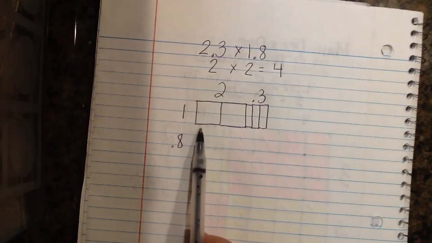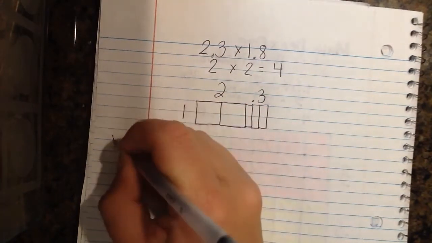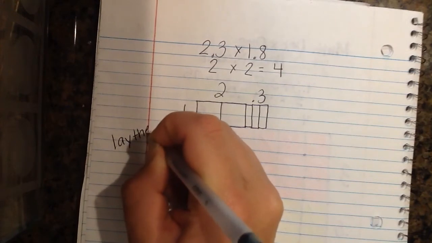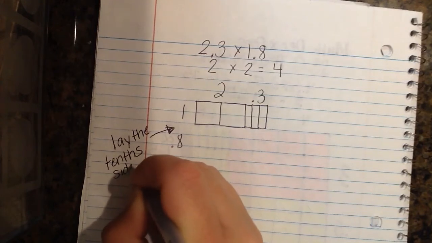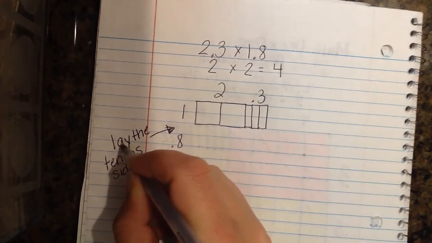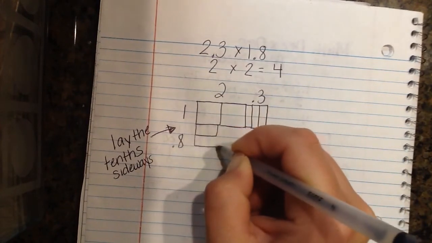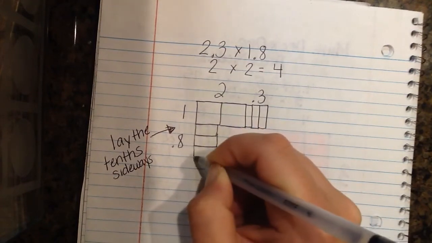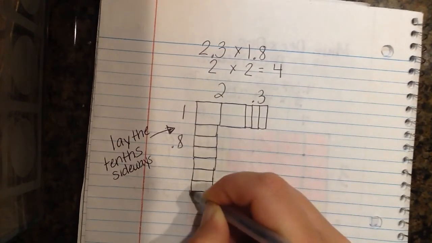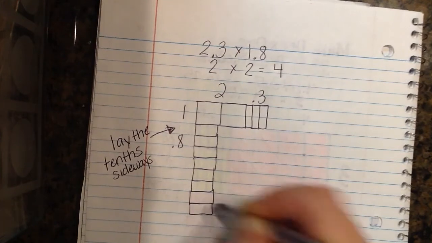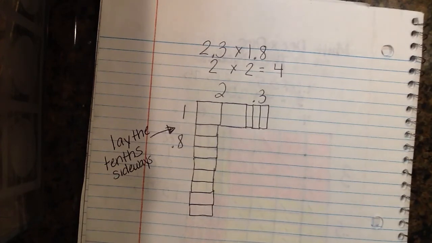Now I have to do 8/10, but remember I have to lay them sideways. I'm going to write that down so when you look back at your notes, you can remember. Lay the tenths sideways. 1, 2, 3, 4, 5, 6, 7, 8. The tenths don't look like they're in very good shape. These are much smaller, these are much longer, but hopefully my problem will still work out.